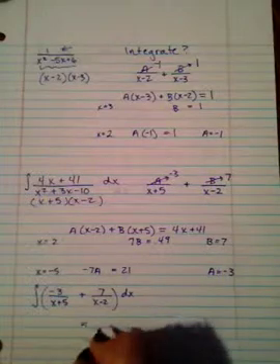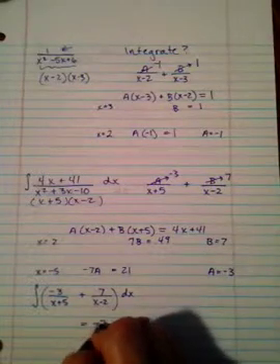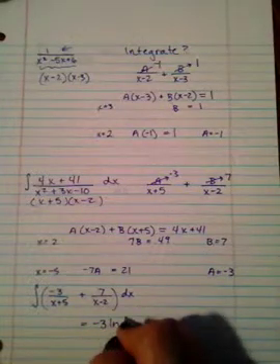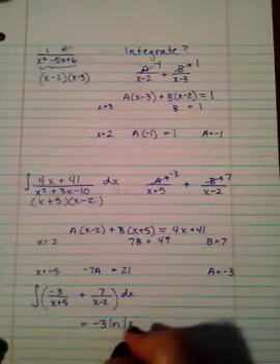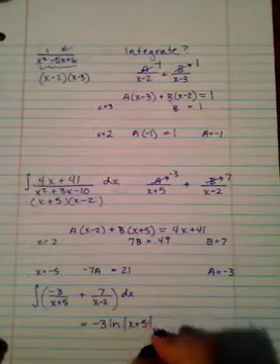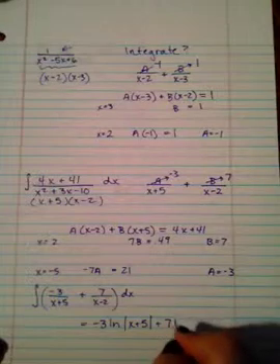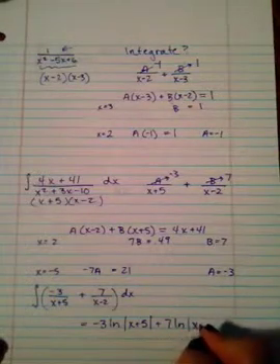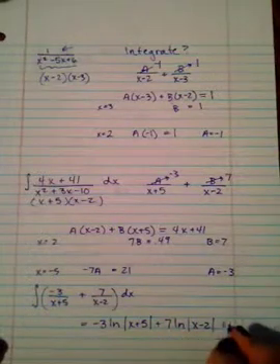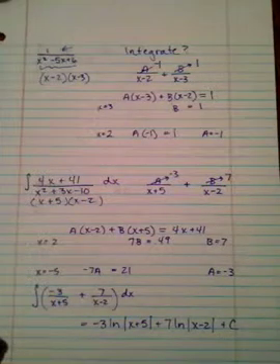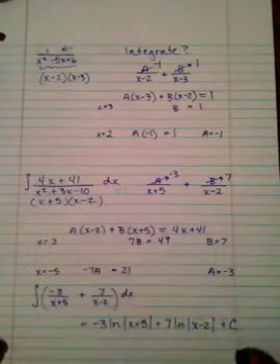So my answer will be -3 times the natural log, the absolute value of x plus 5, plus 7 times the natural log, the absolute value of x minus 2, plus c. And that is how you will integrate that fraction.